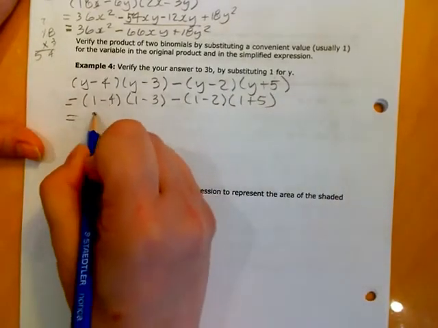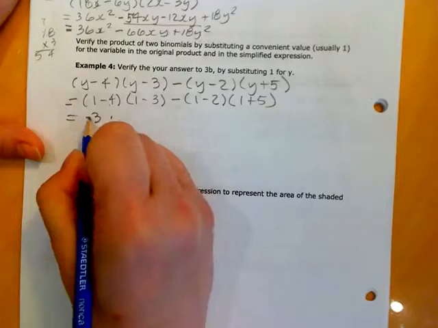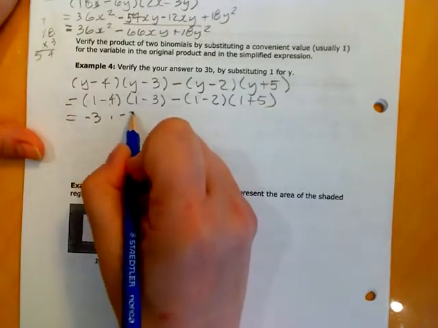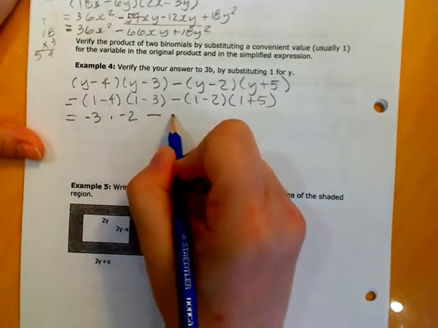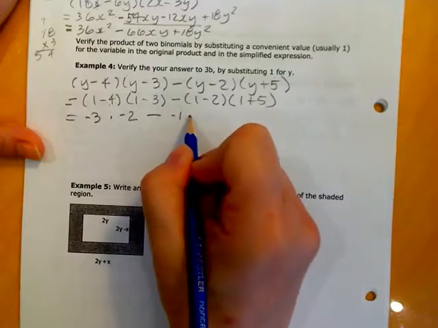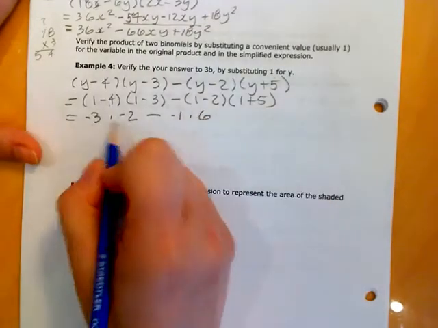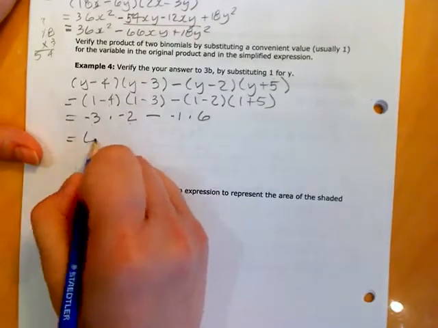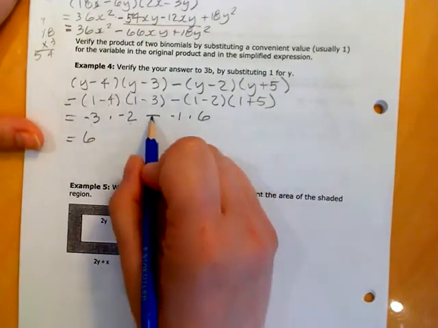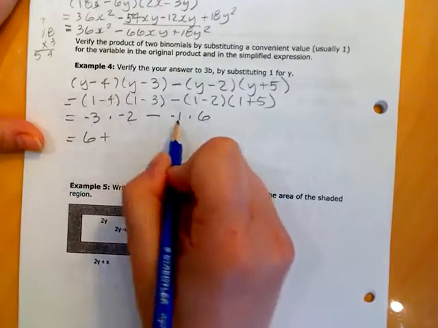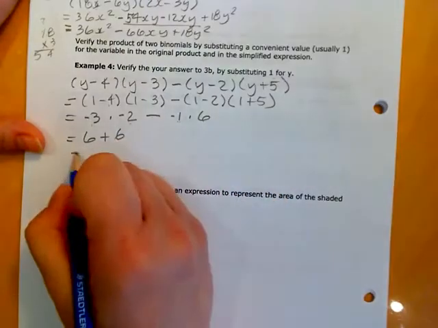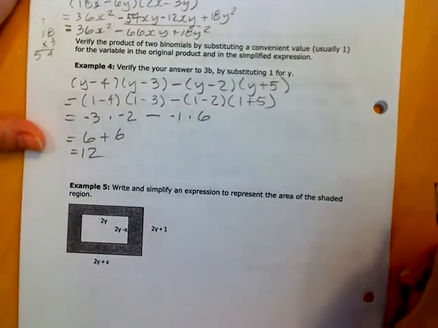And that is negative 3 times negative 2 minus negative 1 times 6. So what's negative 2 times negative 3 is positive 6, and then minus minus is plus, and 6 times 1 is 6, for a total of 12.